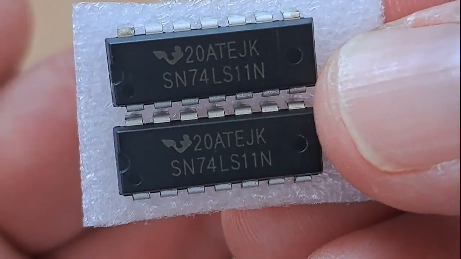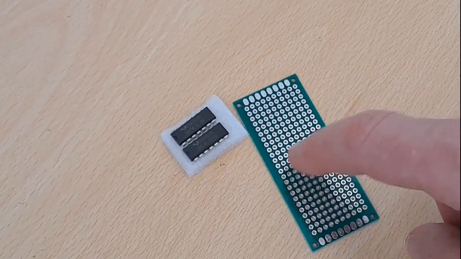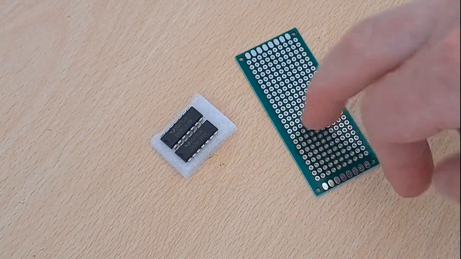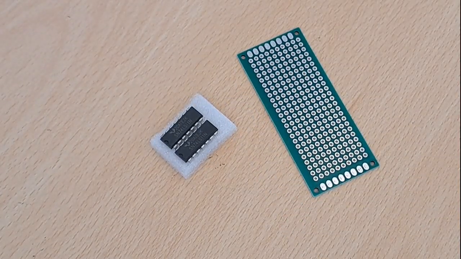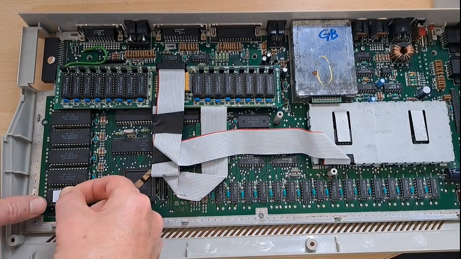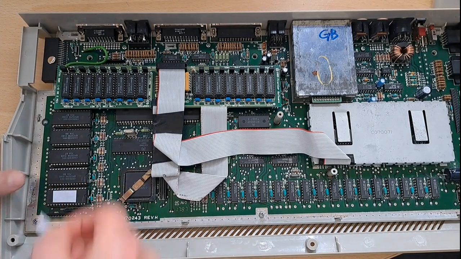I bought the 74LS11 for the modification. And I want to place this on an experimental board. I then want to place that board in one of the empty sockets. So these 6 ROMs can be removed. But first I'm going to label them so I know where they belong if I might need them again in the future.